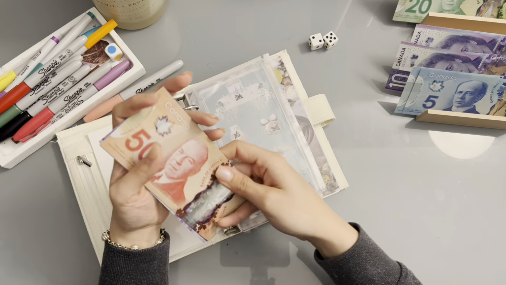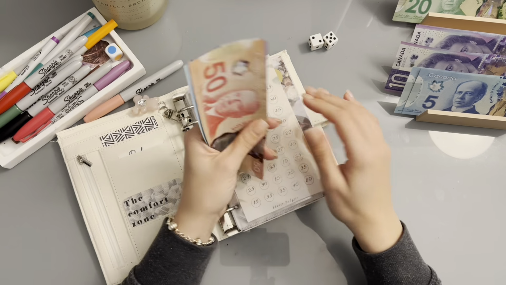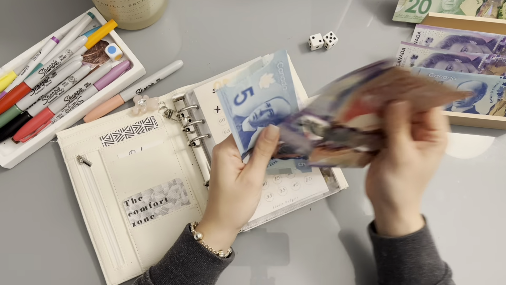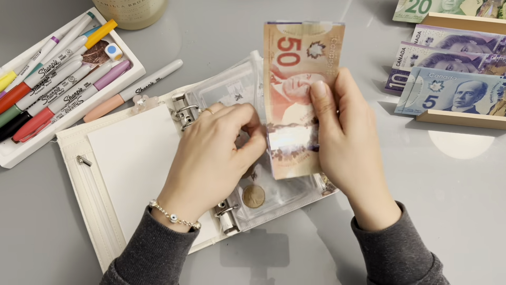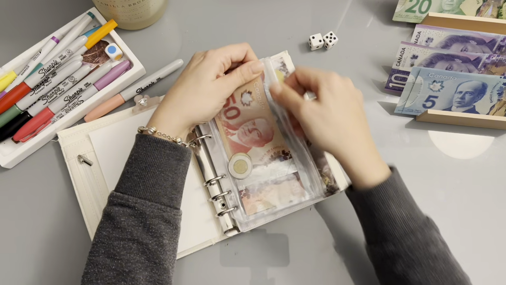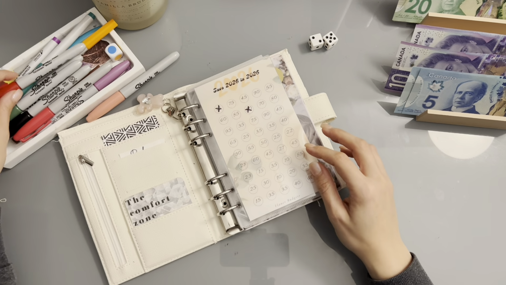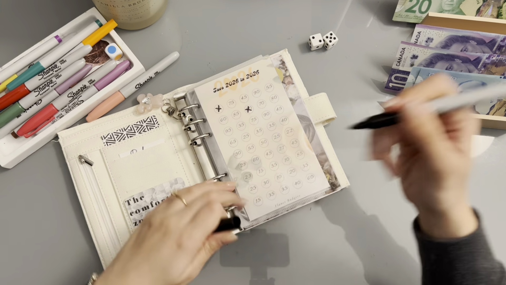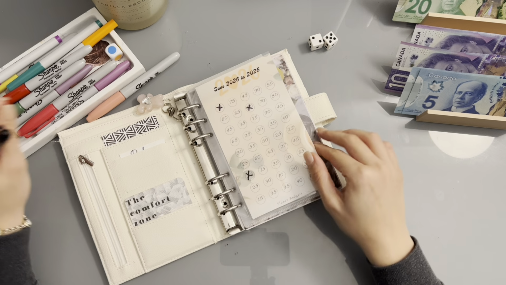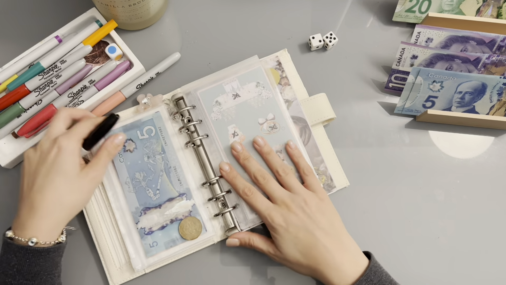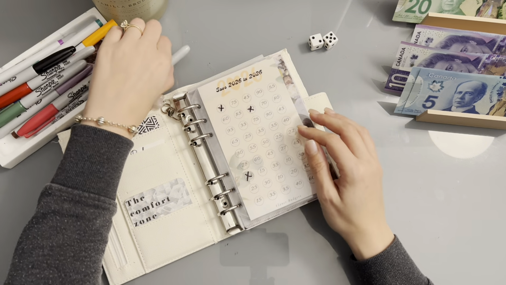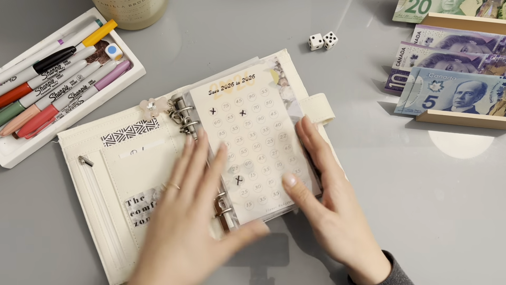So in 2026 challenge, I now have 50, 60, 70, 80, 85, and 90. Perfect. And let's color this in. Sorry, I don't have 90, I have 79. Okay, perfect.